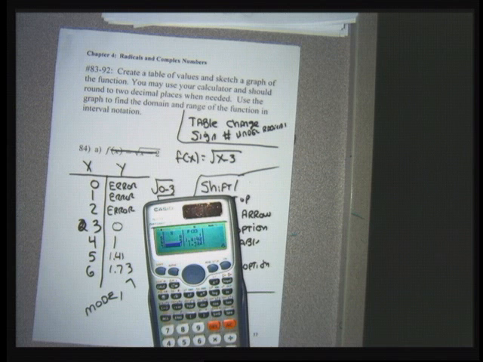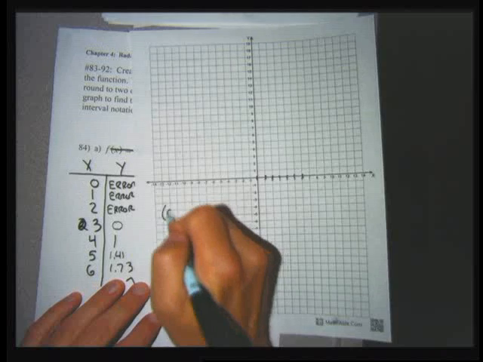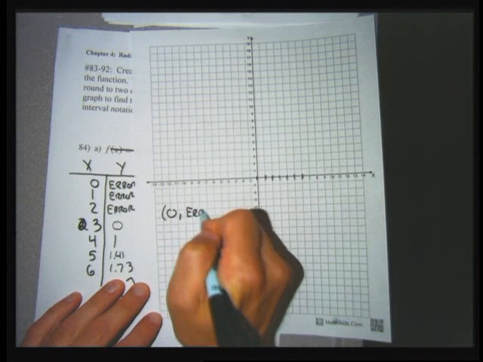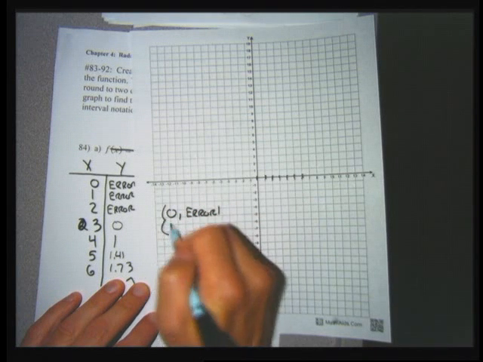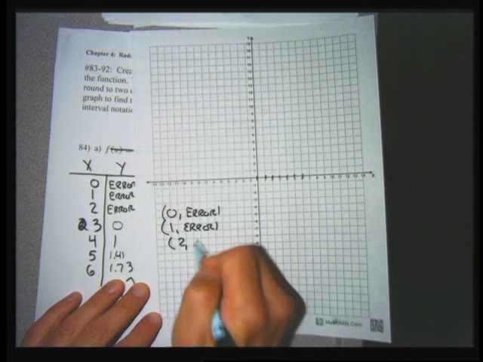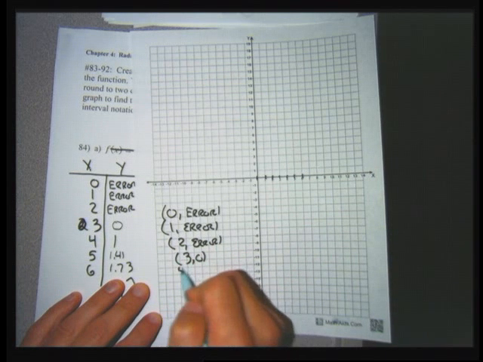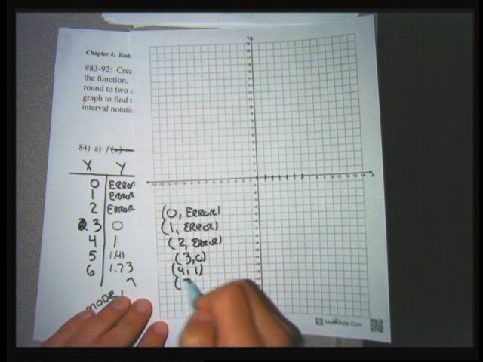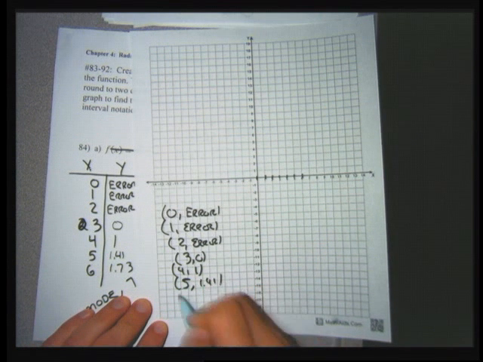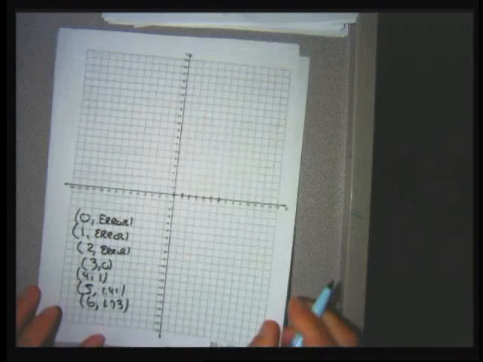I am never ever again going to do a table by hand because my calculator does it for me. So the points that I need for this are the points 0, error, which I can't graph. 1, error, that's not going to graph as well. 2, error, no point for that. Then 3, 0, 4, 1, 5, 1.41, 6, 1.73. Graph those points and I'll feel good about this.